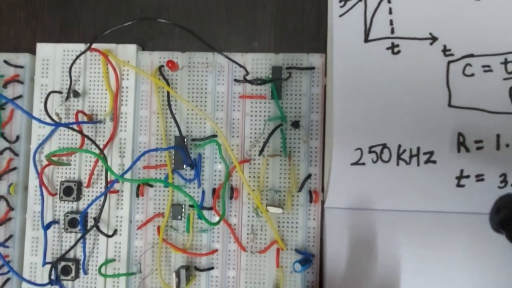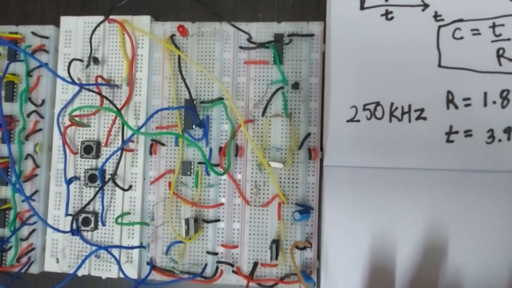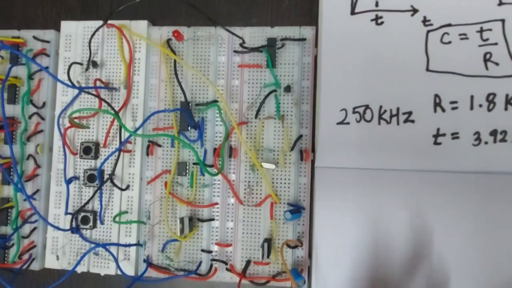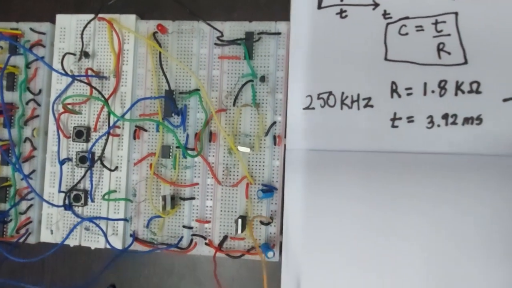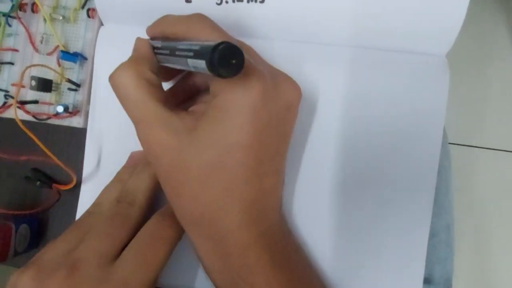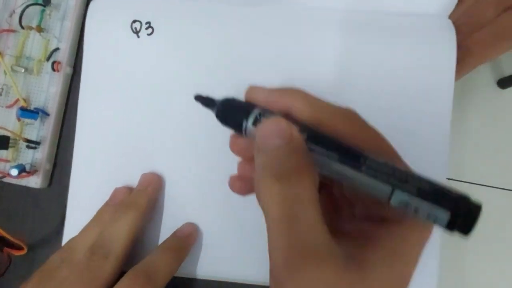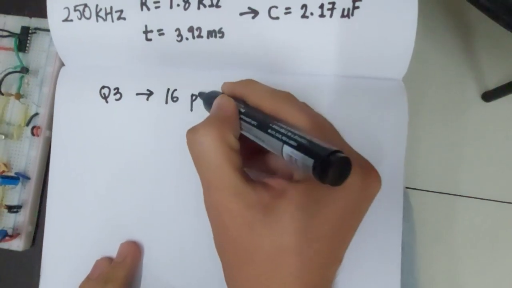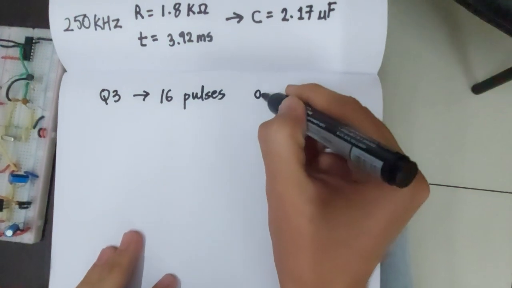Here the question arises, why have we used a 4 megahertz crystal? Why didn't we use any other crystal? To answer that, we need to understand what happens at Q3. At Q3, we need 16 pulses to form one cycle.